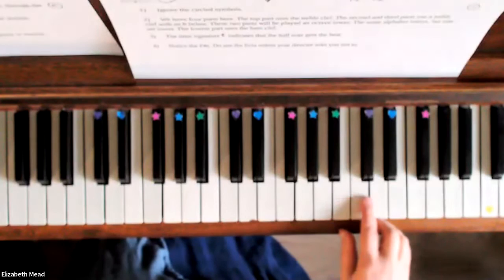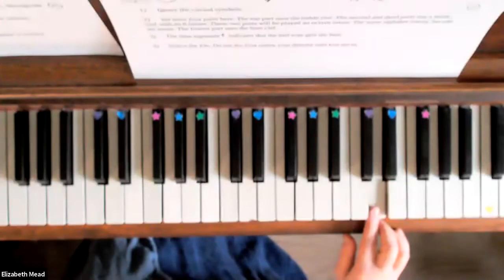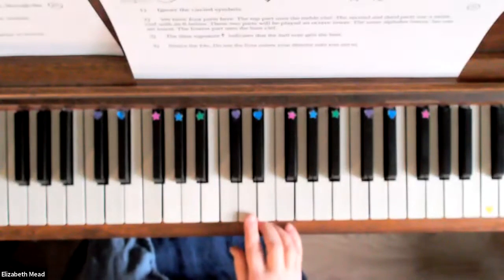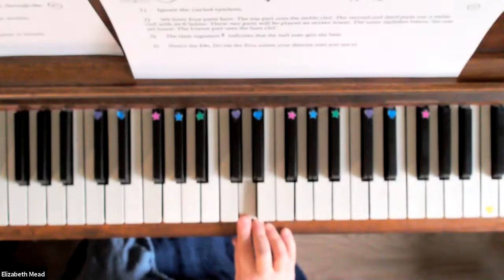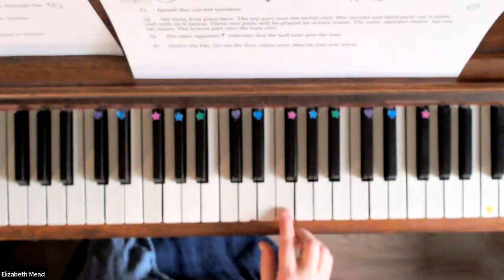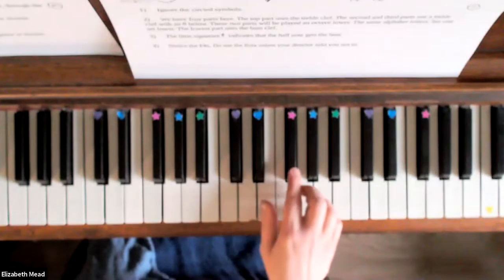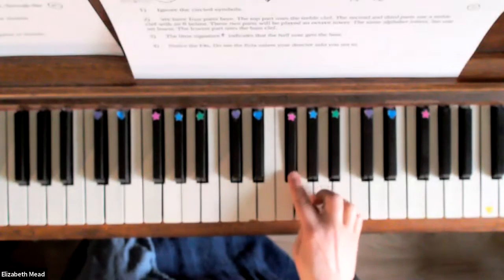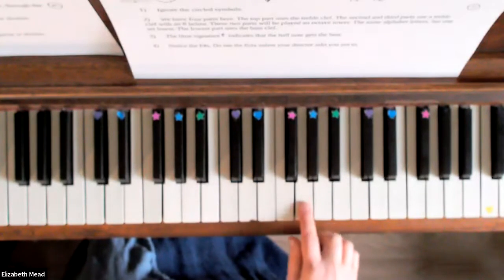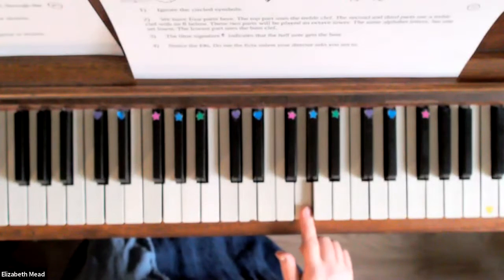So I see my D in the doghouse, but I'm going to do a lower D because of that 8 underneath. So there's D, E, F, F sharp. So D, F sharp, G, G. That's how it starts.